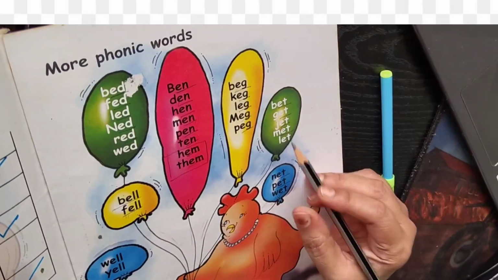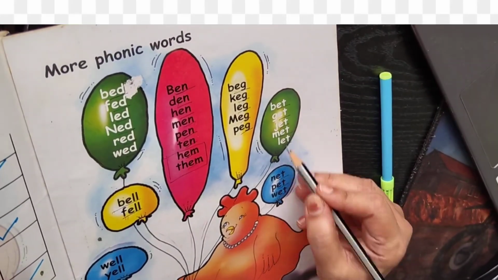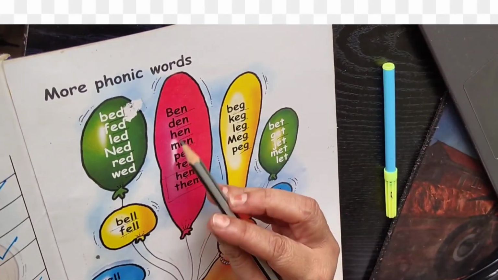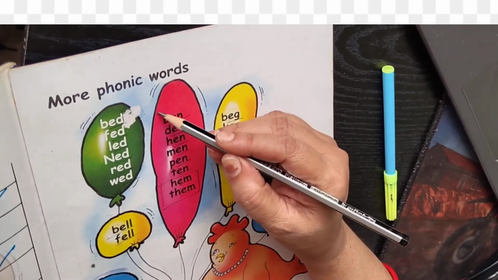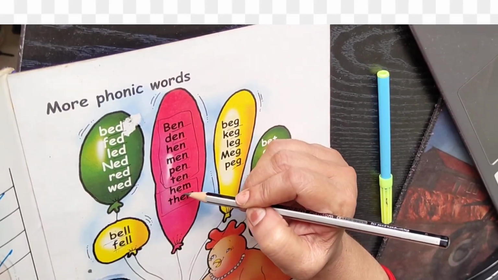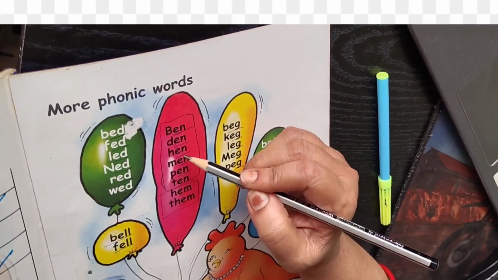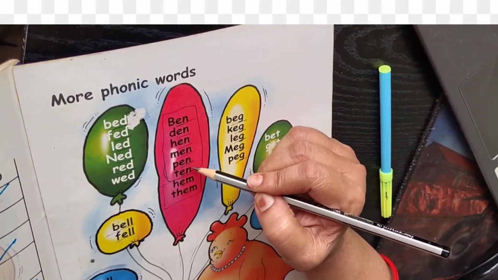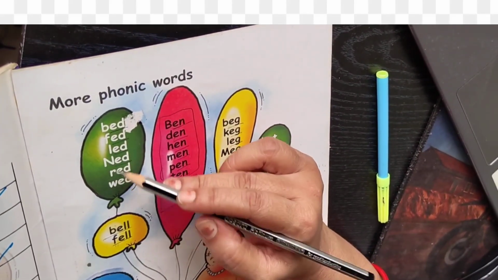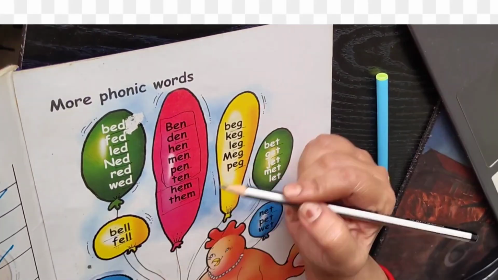These two sets are rhyming with each other, but in this one balloon, this is a group of rhyming words and these are separate. Hem doesn't rhyme with men or pen or ten, and these words are rhyming with each other.